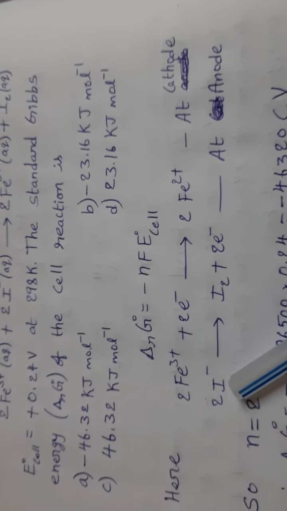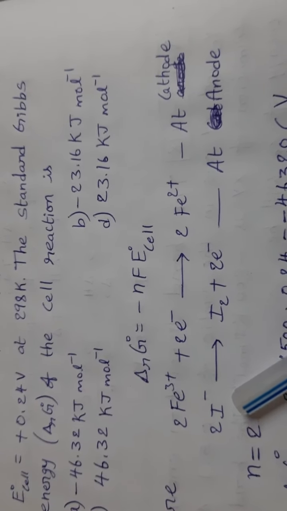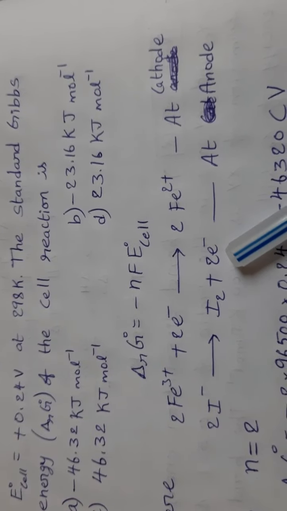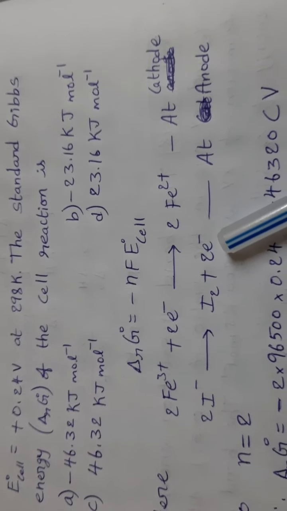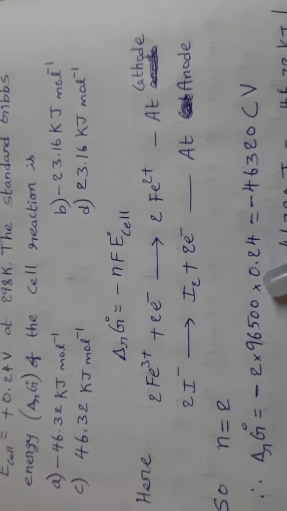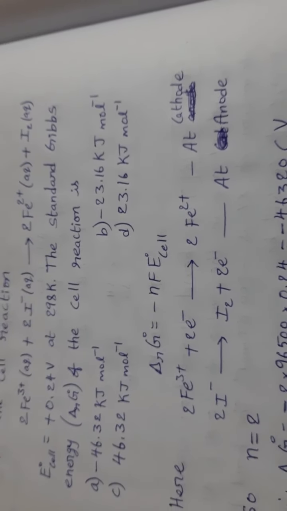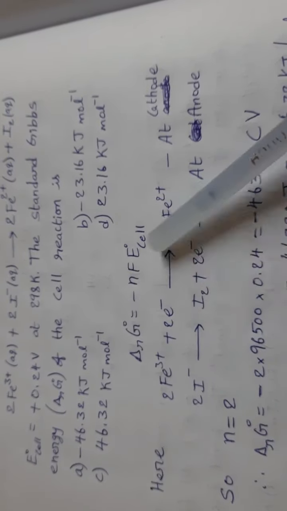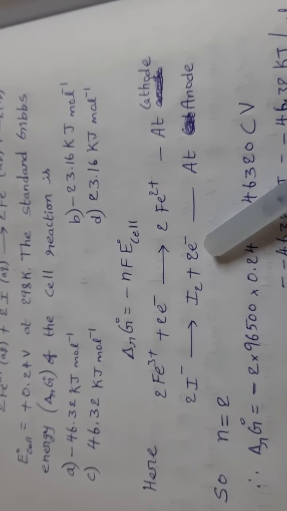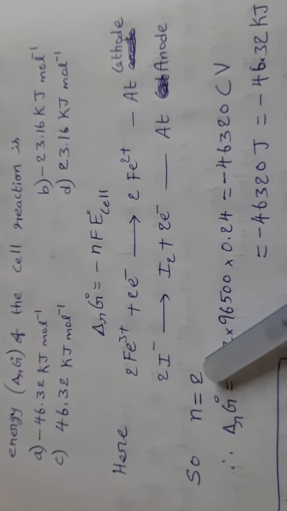Next, anion, iodide ion: 2I- gives rise to I2 plus 2e-. Removing of electron means oxidation. This oxidation occurs at anode. So in the redox reaction, how many electrons are involved? 2 electrons. So n value equal to 2.